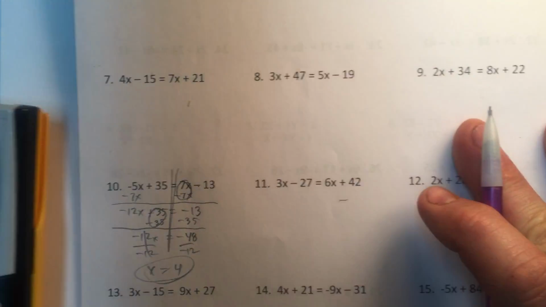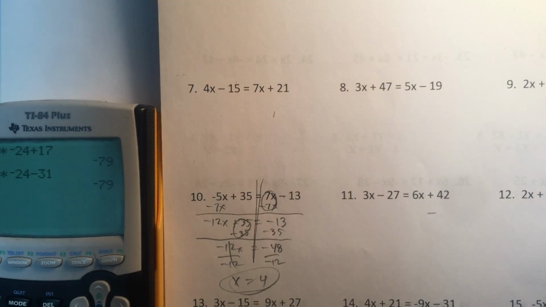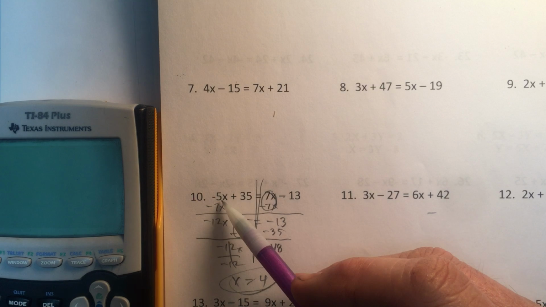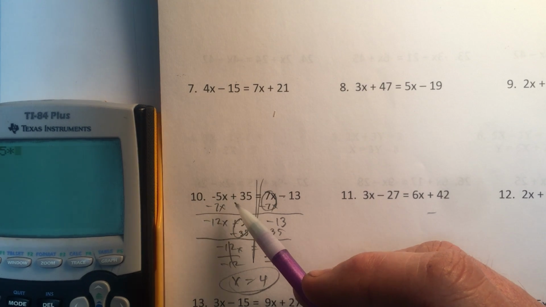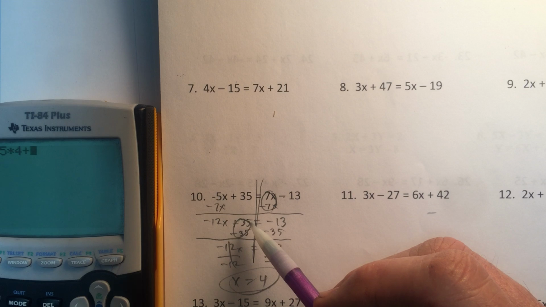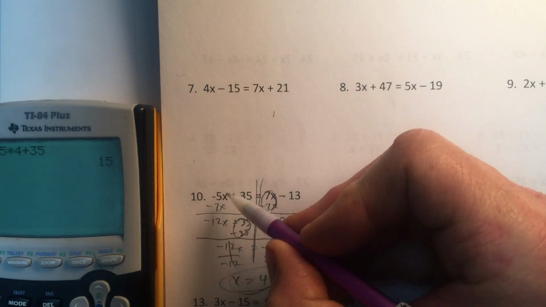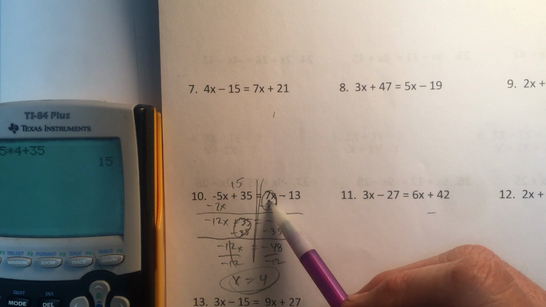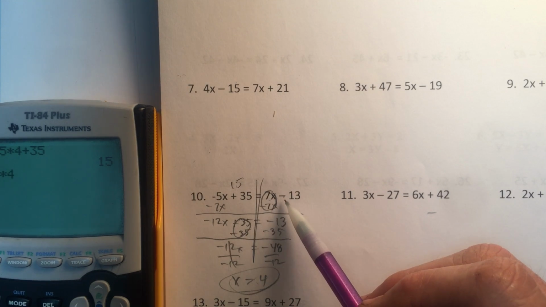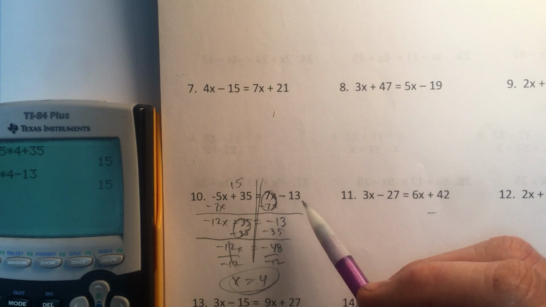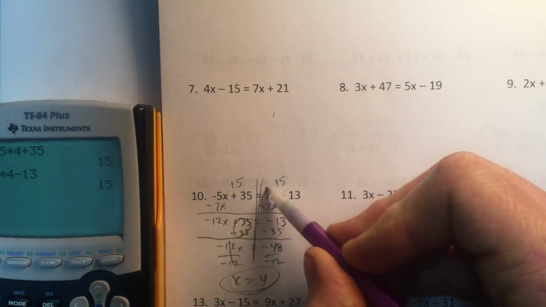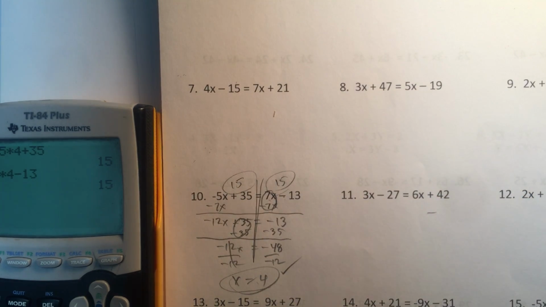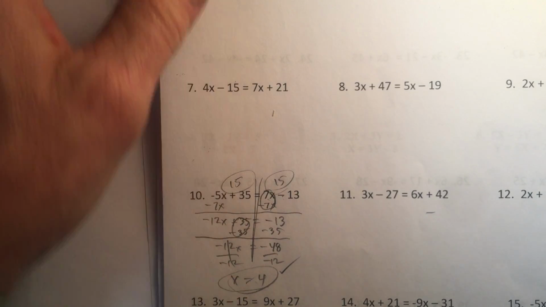All right, so I put my 4 in. Let's bring the calculator in here and we'll do this. So if I put my 4 in here, negative 5 times 4 plus 35, I get 15 on this side. Now when I put my 4 in over here, 7 times 4 minus 13, that's 15 as well. So I got 15 on both sides, and it tells me my answer is right.